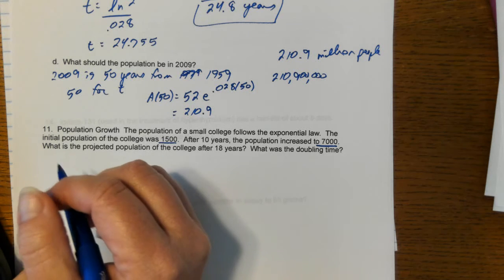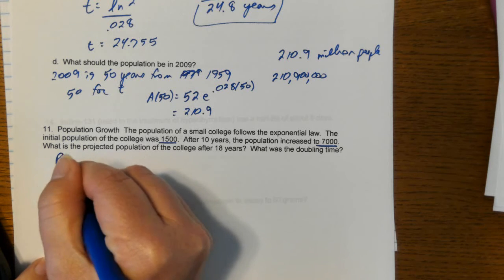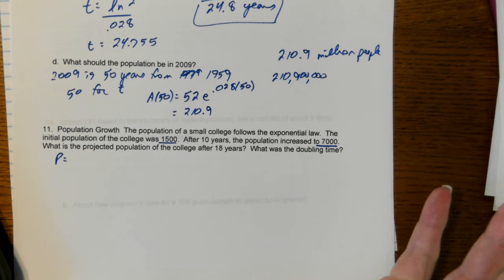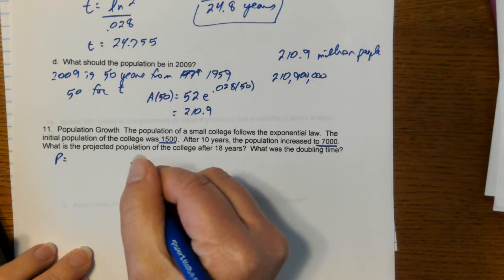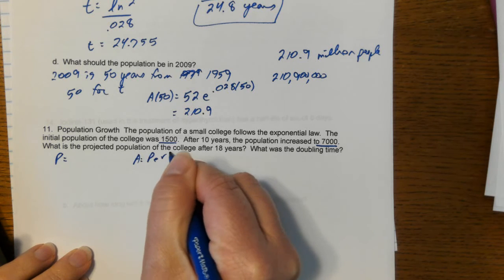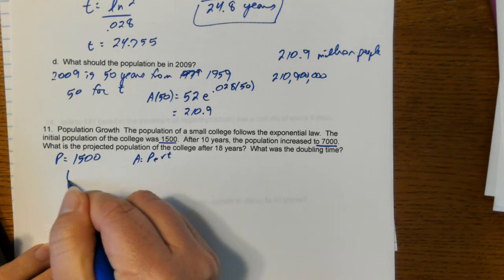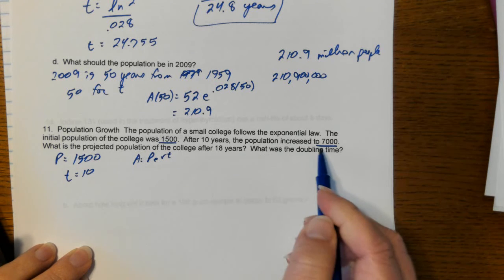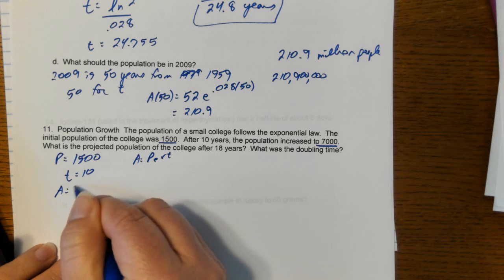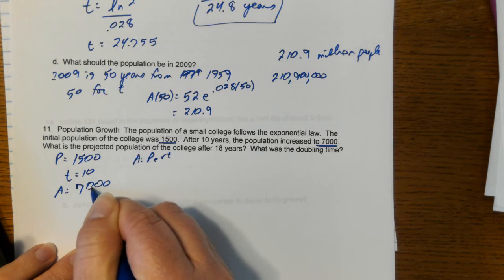Okay. So our initial amount, I'm going to use P for principal, even though I know it's not money, but I'm going to use P because I'm going to use the PERT formula, was 1,500. After 10 years, so when T is 10, your ending population, your A, is 7,000.